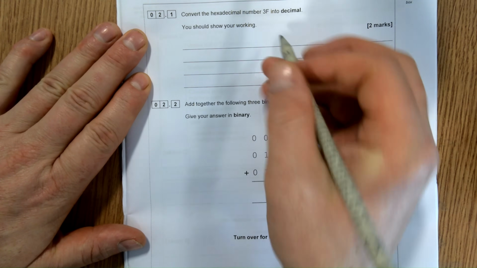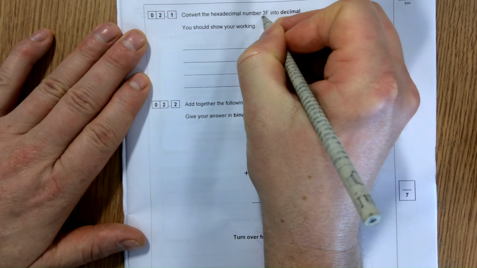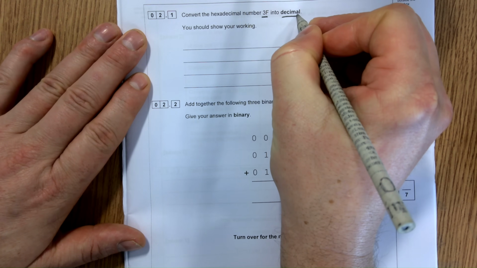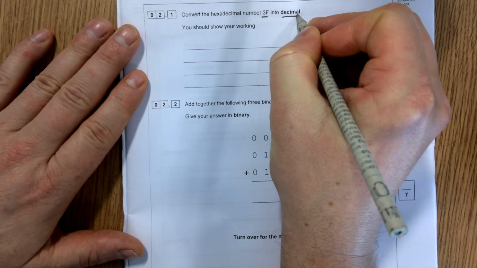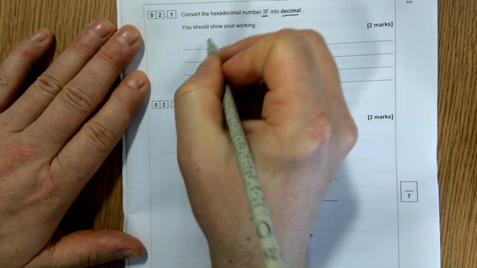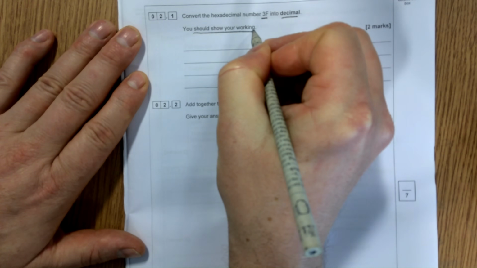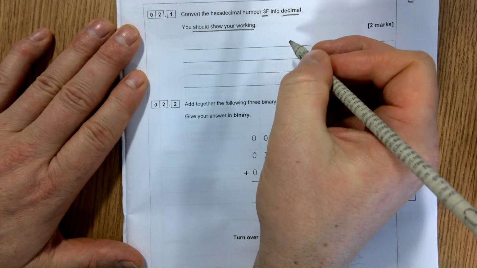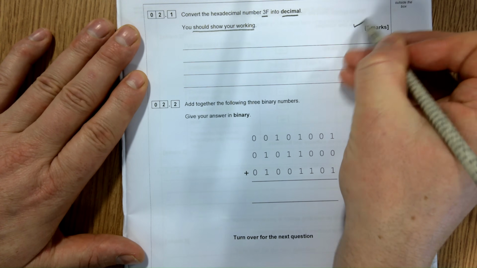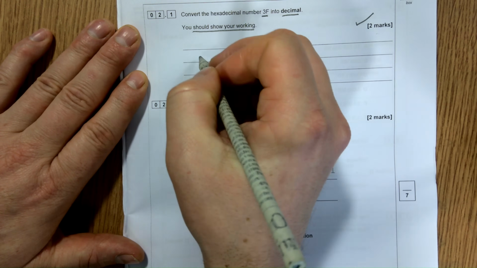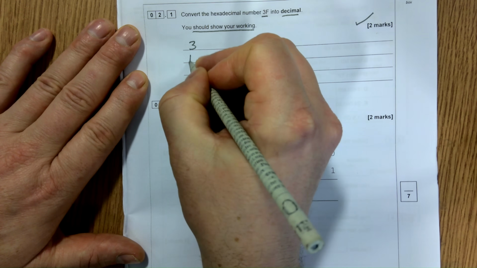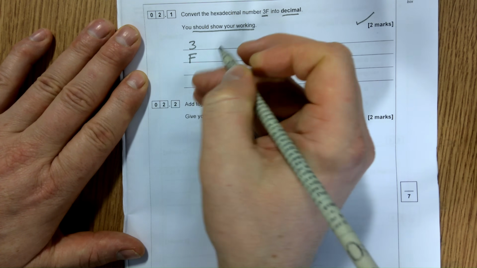Question 2.1. Convert the hexadecimal value 3f into decimal. Make sure you read these questions really carefully. Show your working. That's really important. Examiners give marks for the working, hence the reason there's 2 marks. 3f, I'm going to write it like this.